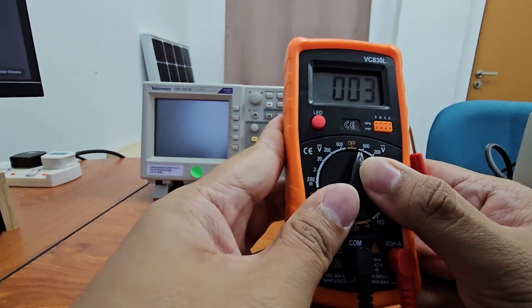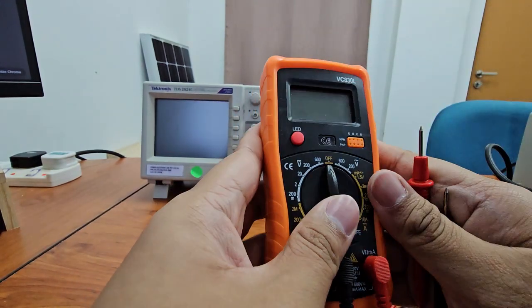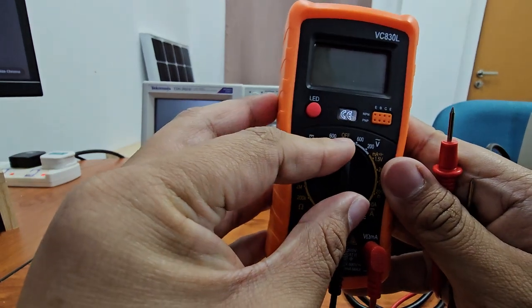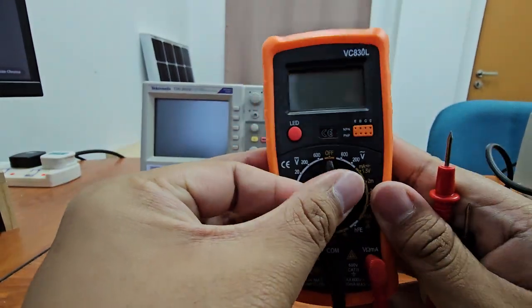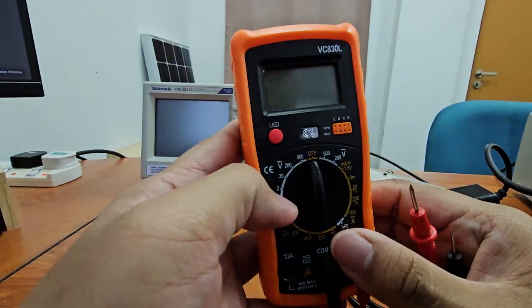So that's it. I hope you can use it properly, because this one is cheap, no problem, but the one in the lab is almost 2,000 ringgit, and if that is damaged, you will probably have to pay for it. So make sure you use this properly.